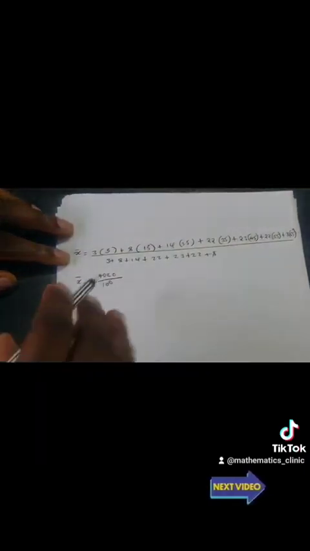Then we can simply say our mean is equal to 4,020 divided by 100, which is 40.2. So 40.2 is our answer. This is how you find the mean. But this doesn't mean that you have found the standard deviation, not yet.